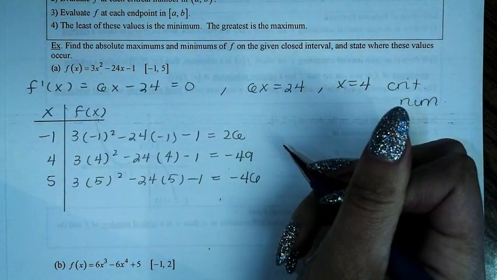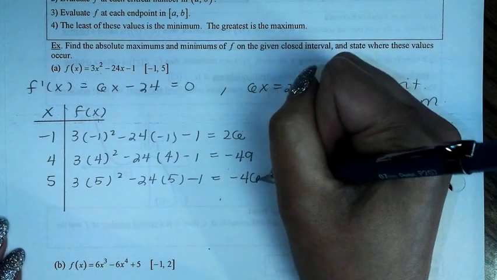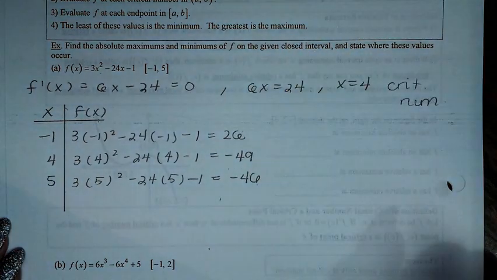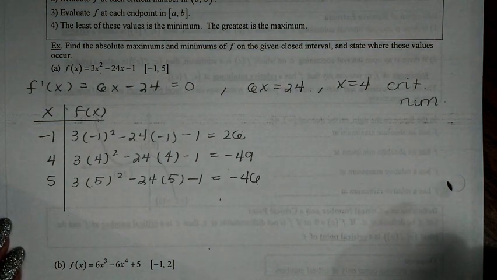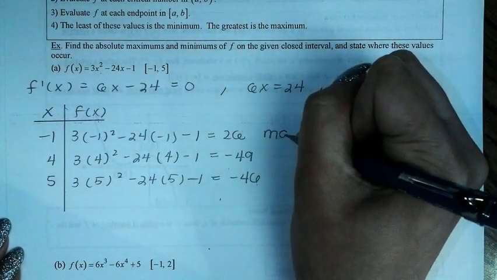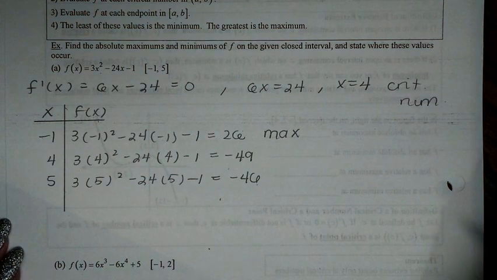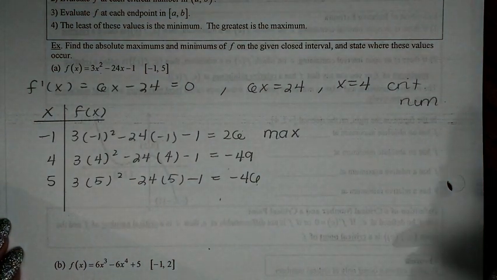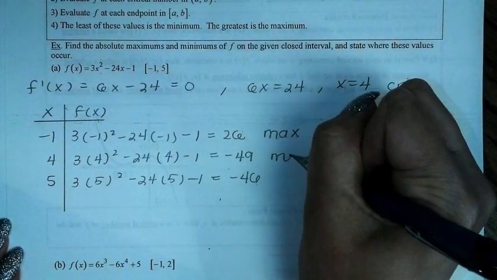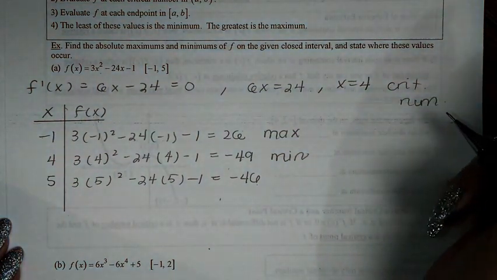So what you're going to do here is compare all your outputs, the 26, the negative 49, and the negative 46. Which one of these three is the greatest? Well, that's 26, so that's going to be your max. And what's going to be your min? It's going to be the lowest, which in this case is negative 49. So that's your minimum, okay?